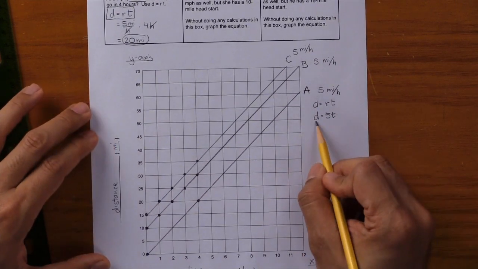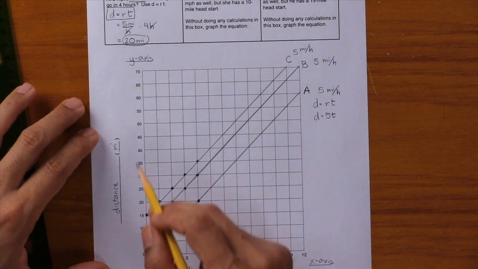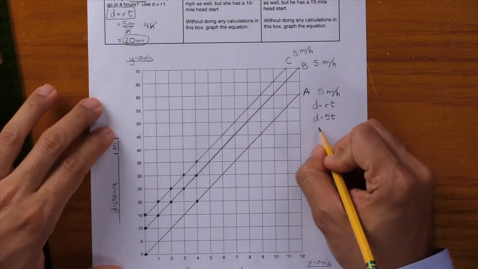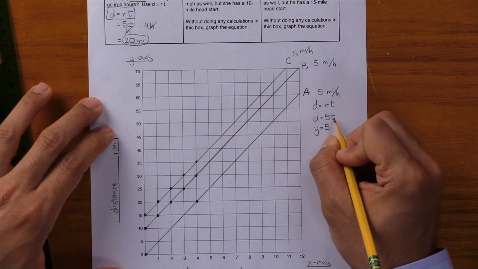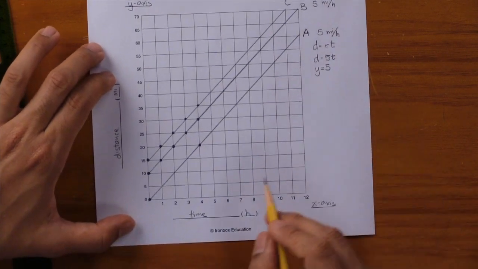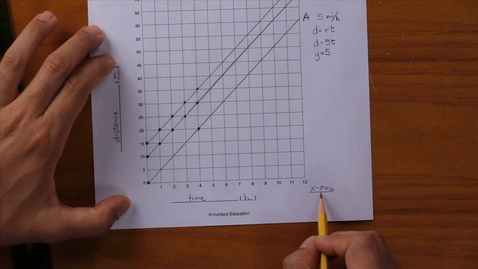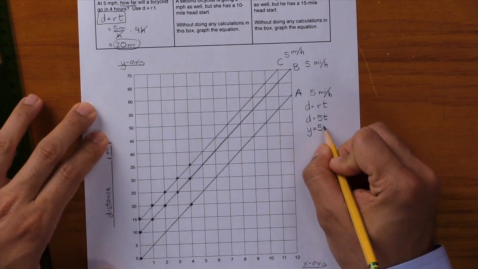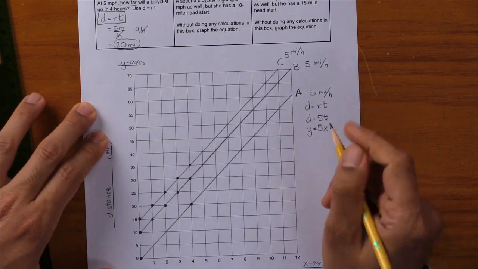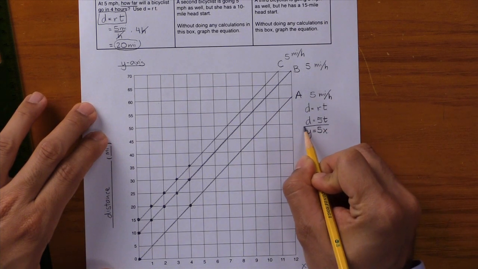Now take a look at D for distance, right here. What axis is it on? And you can see it's on the y-axis. So I'll write down y. Write down equals, bring it on to 5. And now look at T for time. Here it is. What axis is T on? And you can see it's on the x-axis. So I'll write down x. And now we have the formula, y equals 5x. So I'll go ahead and box that.